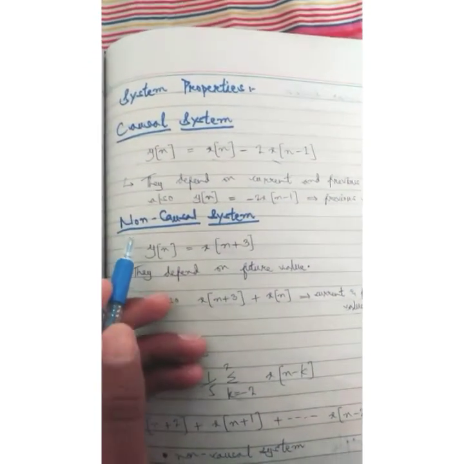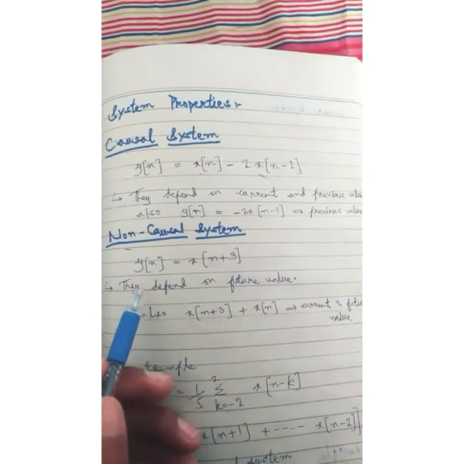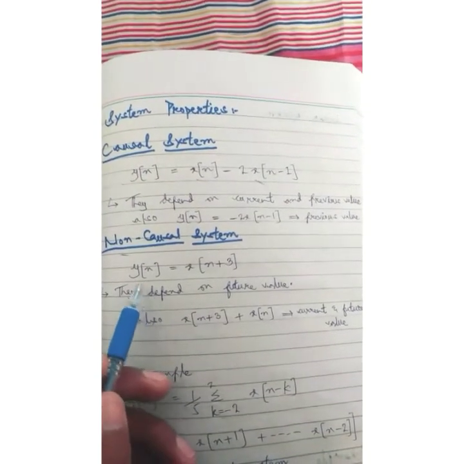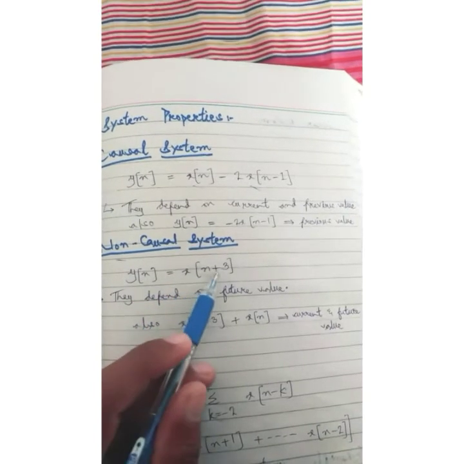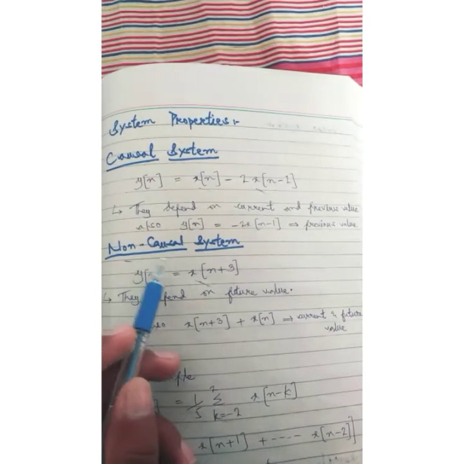Now coming on to the next property, that is the non-causal system. Non-causal system depends on the future values only. As you can see, the system y of n is equal to x of n plus 3. Here it is depending on the future value. So this is known as the non-causal system.